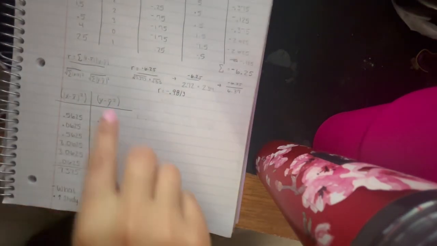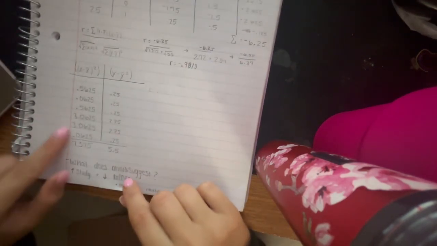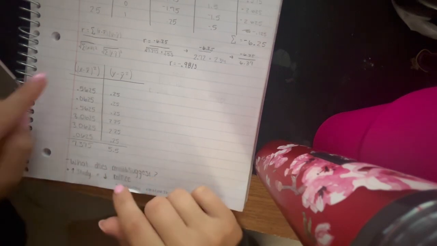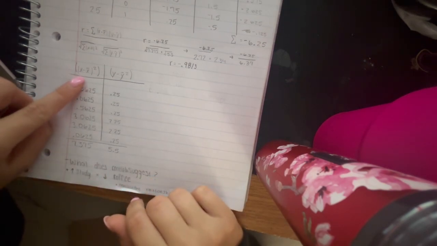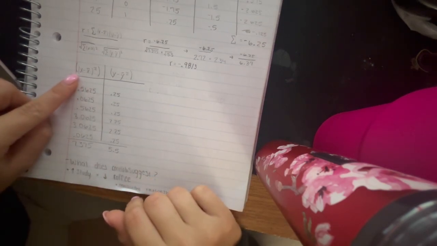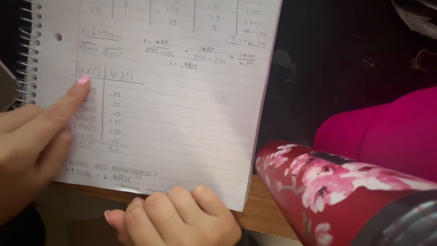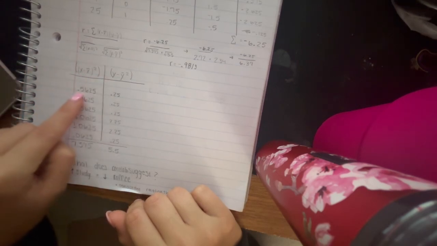Before that, we have to find these numbers. And so what you do is you take the data minus the mean and you square it.